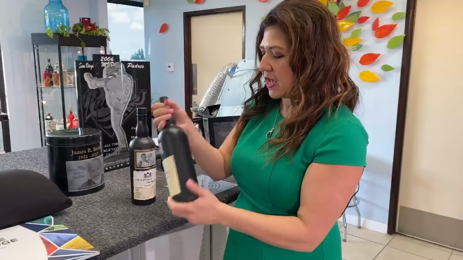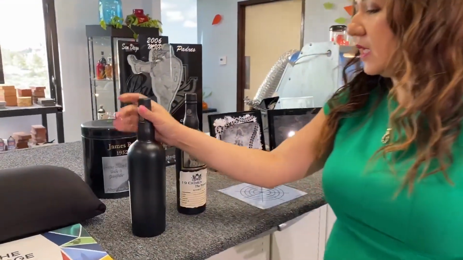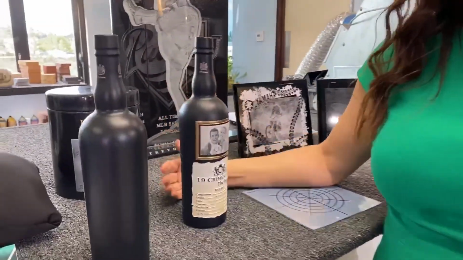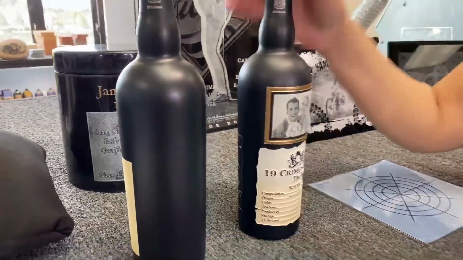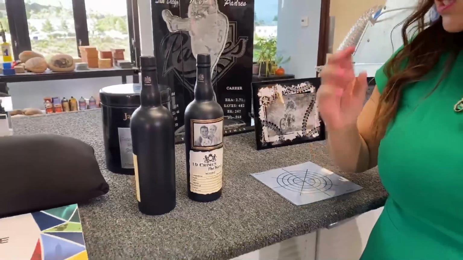I removed the back label. I like this bottle because it has a matte finish. And the cream and the halftone is just going to really stand out, and it's going to look good. It's going to pop. And I love the little frame around it. We're just kind of capturing that photo with some text.